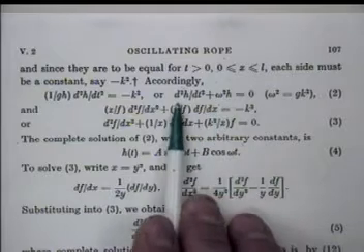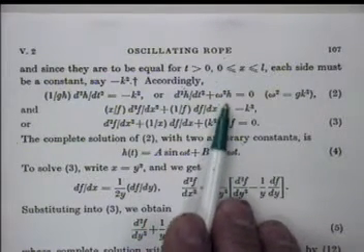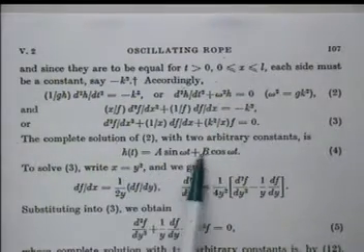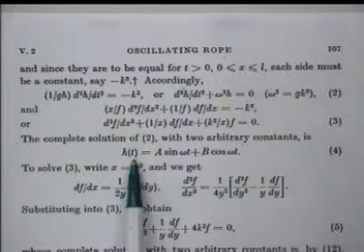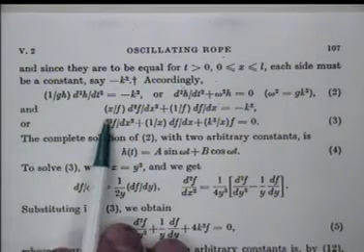Now we have the equation in this form, which is a typical second-order homogeneous differential equation and can be solved in this manner.